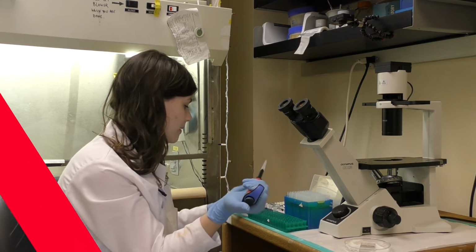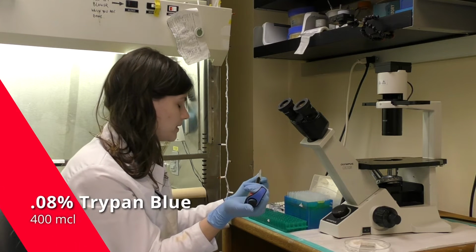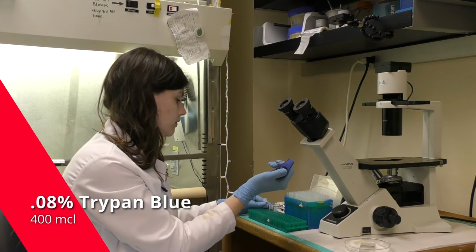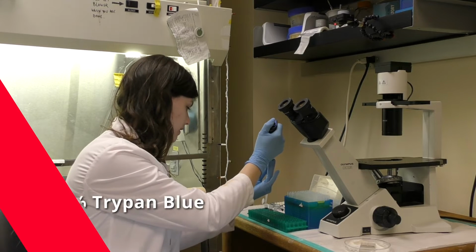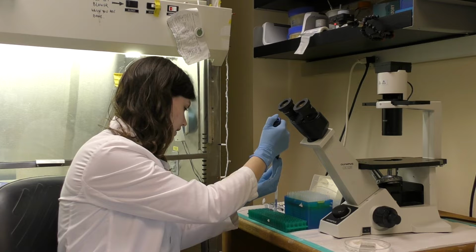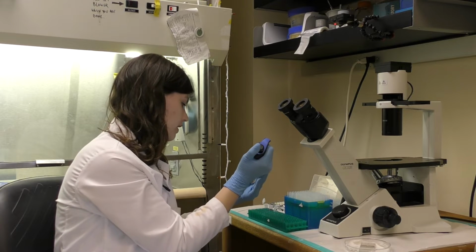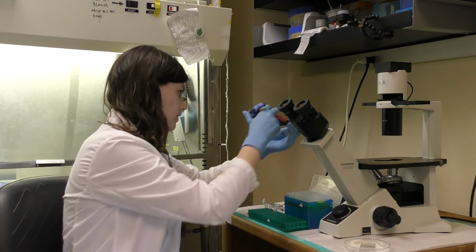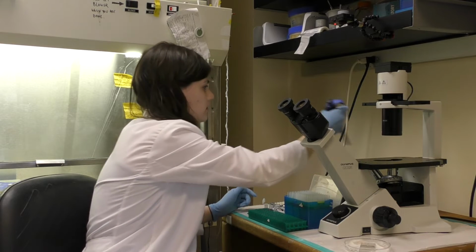And I'm mixing 0.08% trypan blue, 400 microliters of that, with 100 microliters of our original solution.